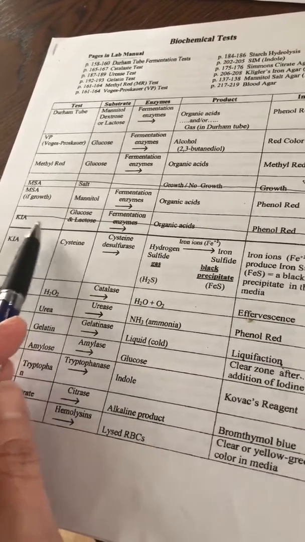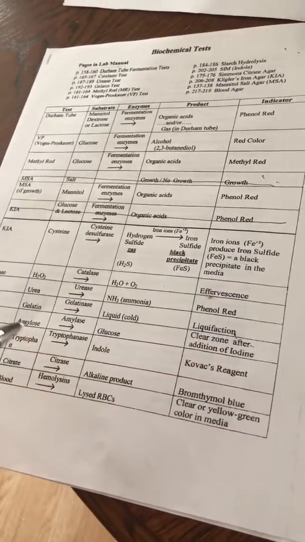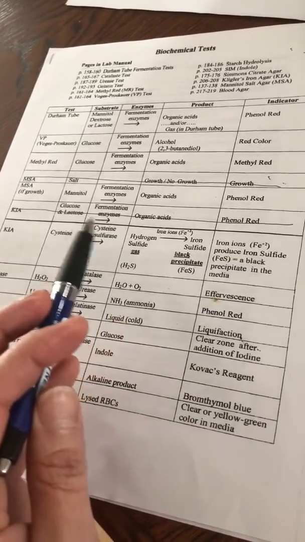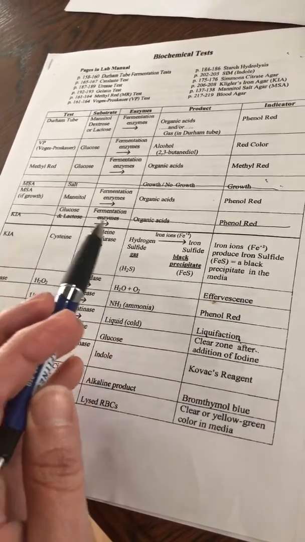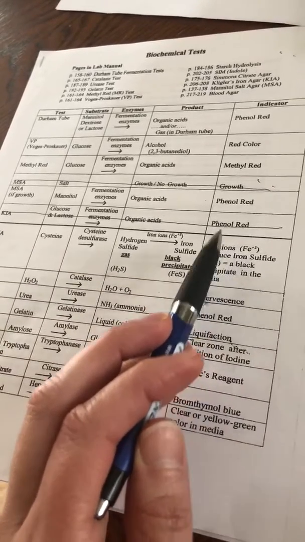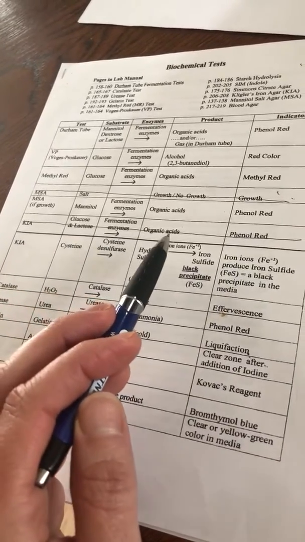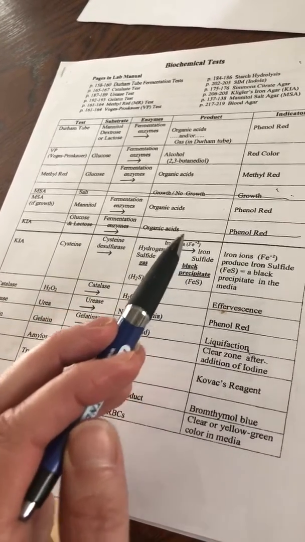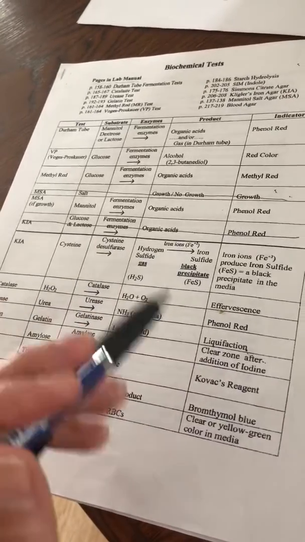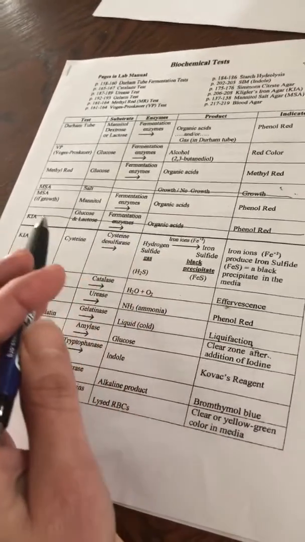This first line of KIA, glucose and lactose, fermentation enzymes, organic acids, you can cross that out. I didn't talk about that in that segment because we didn't see it in the test tubes that I grew. Some of your bacteria would have grown and changed the media a couple of different colors because there's phenol red in that media as well as those iron ions. And if your bacteria could ferment the glucose or the lactose, it would have created organic acids and turned your test tubes yellow or half yellow and half magenta or all magenta, depending on whether it could ferment those sugars or not. But we didn't see that in the 2 test tubes that I grew.